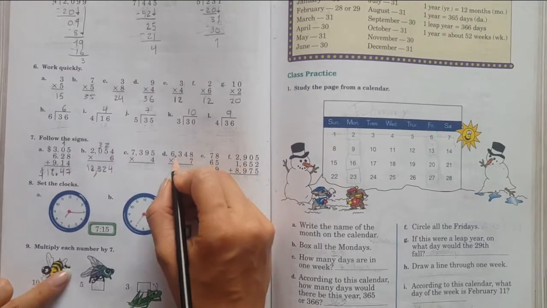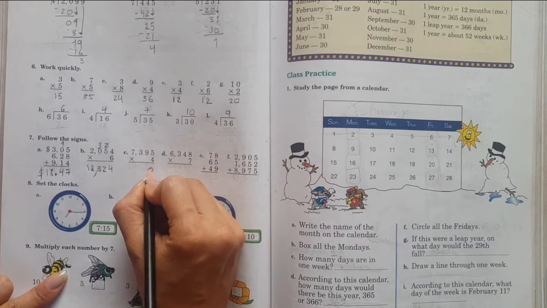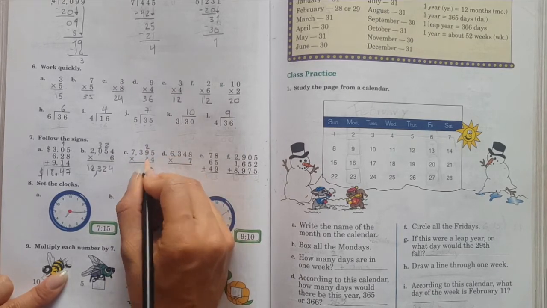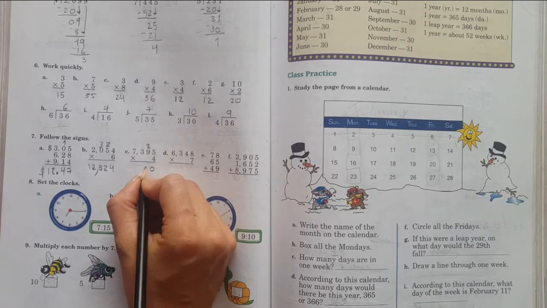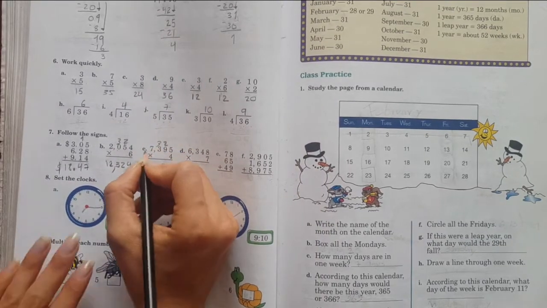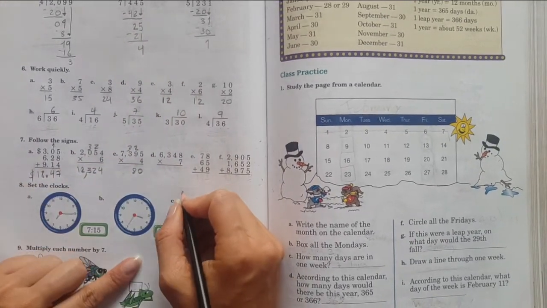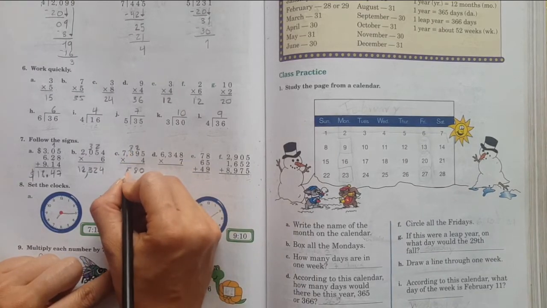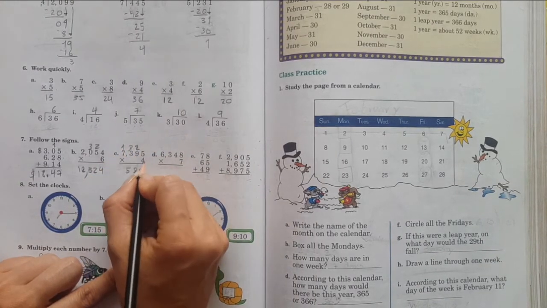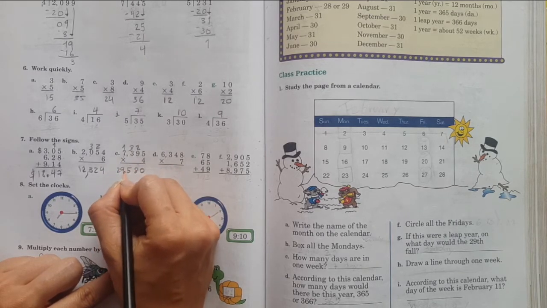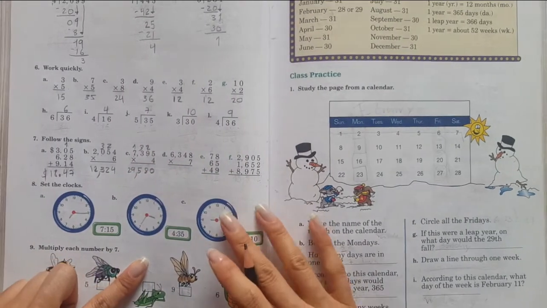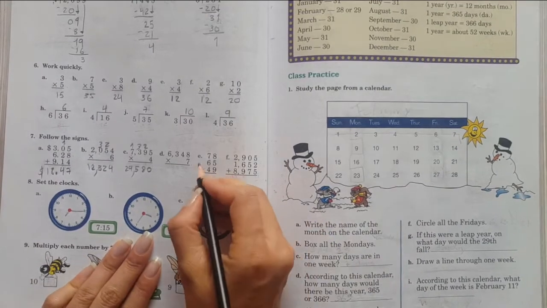Right? Here. 4 multiplied by 5, 20. I carry 2. 4 multiplied by 9, 36. Plus 2, 38. I carry 3. Right? 4 multiplied by 3, 12. Plus 2, plus 3, 15. 4 multiplied by 7, 28 plus 1, 29. Right? Easy job. Now, letter D.